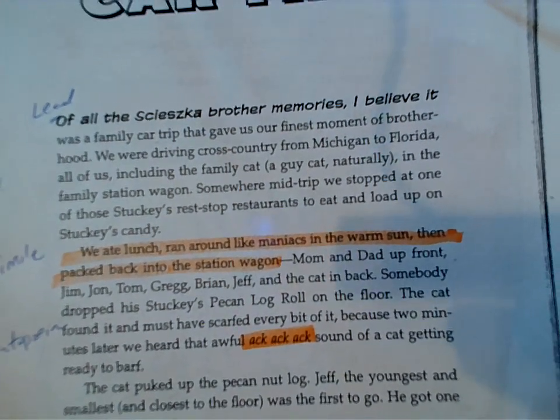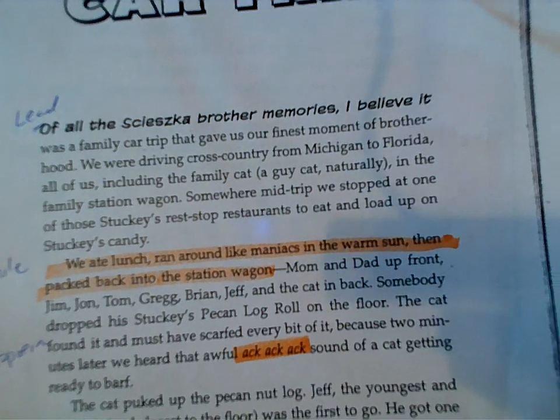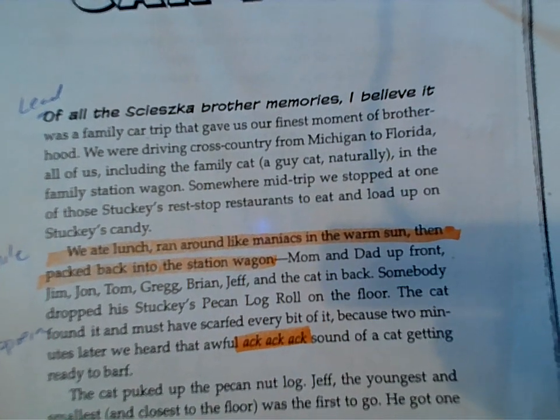Of all the Skiska brother memories, I believe it was a family car trip that gave us our finest moment of brotherhood.